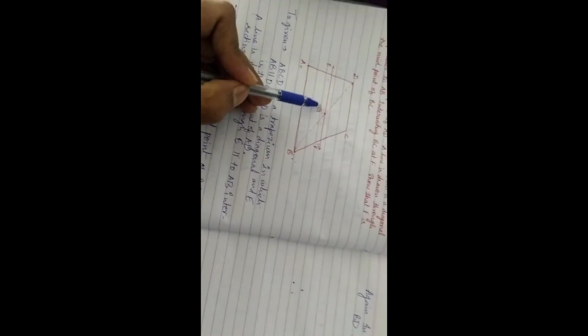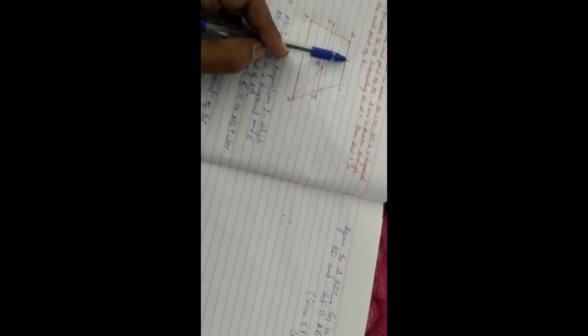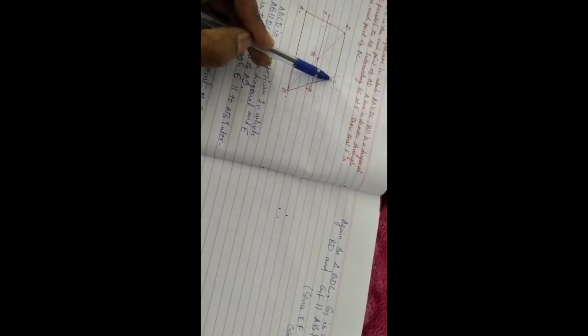Therefore, G is the midpoint of BD and GF is parallel to CD, so F will also be the midpoint of BC by the converse of the midpoint theorem.